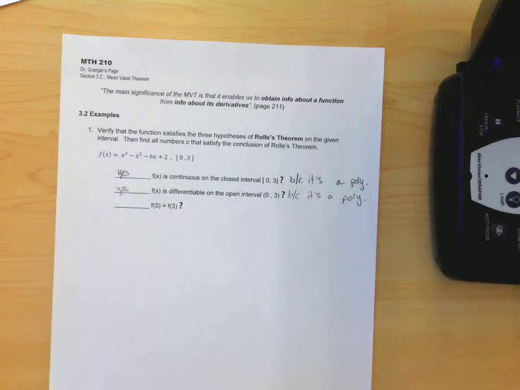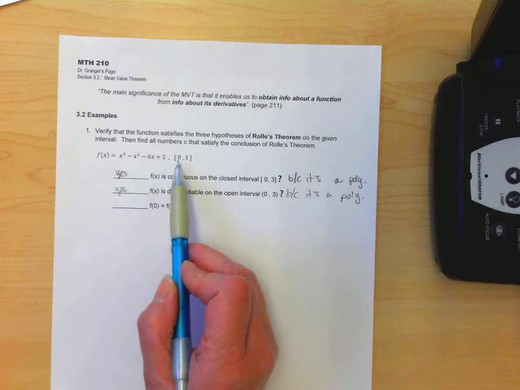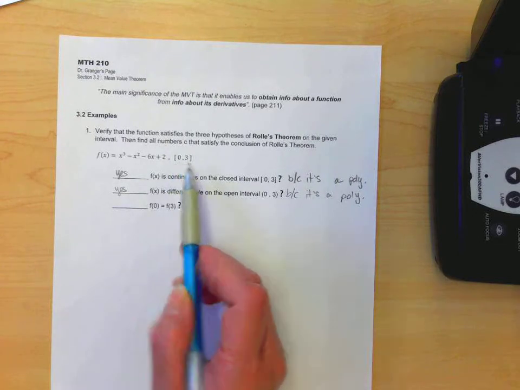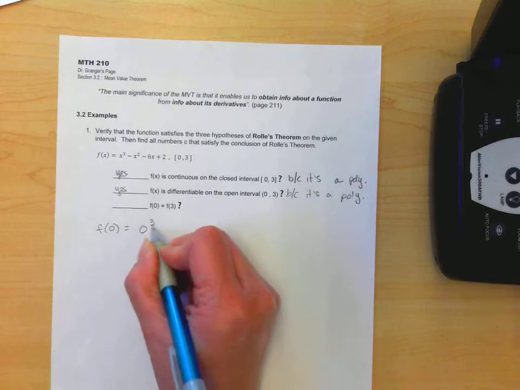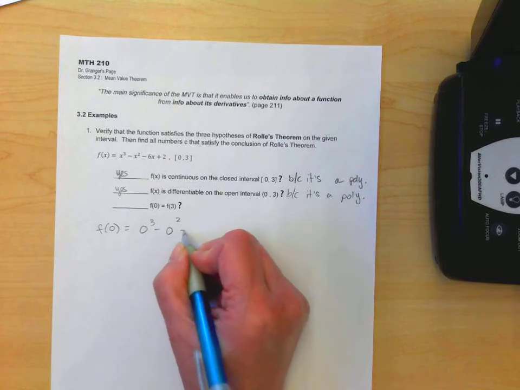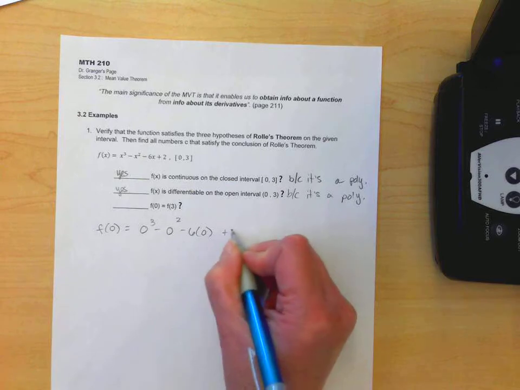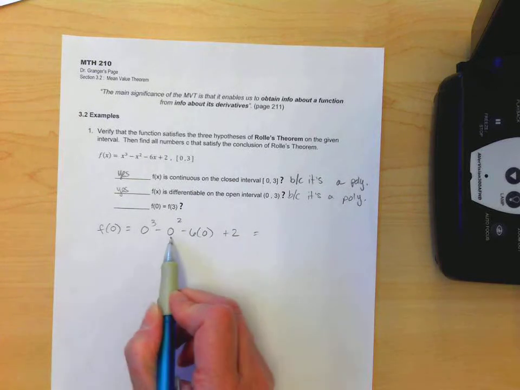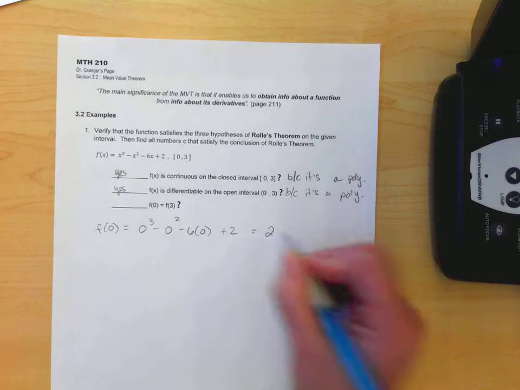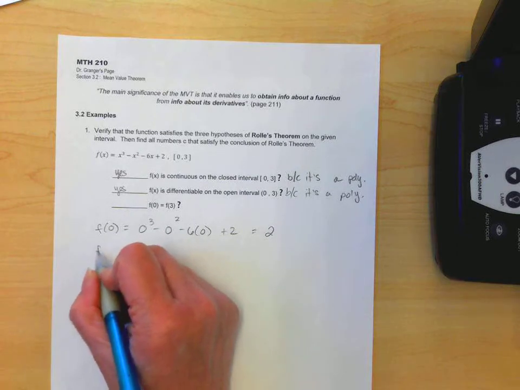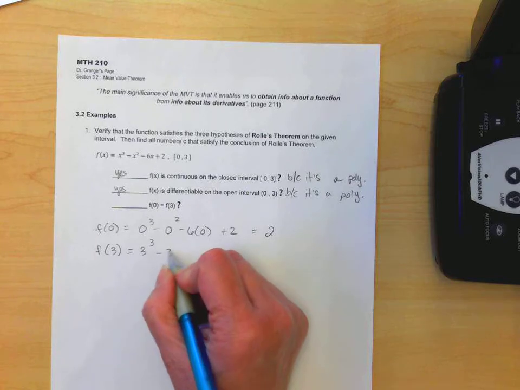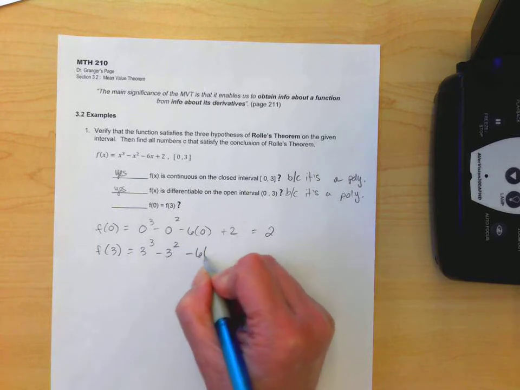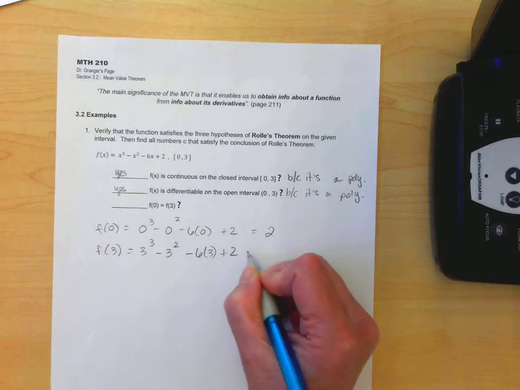Now we need to show, is it true that at these two endpoints the value of the function is equivalent? This is easily done with some algebra. We're going to replace the x with 0 and get 0 minus 0 minus 0 plus 2 equals 2. And then replace the x with 3: 3 cubed minus 3 squared minus 6 times 3 plus 2.